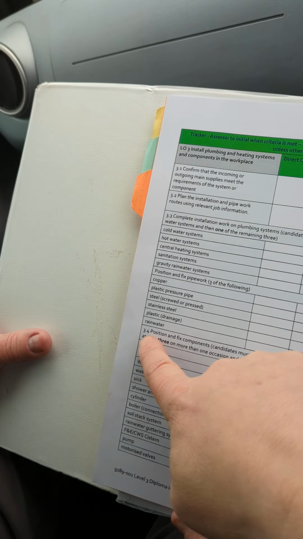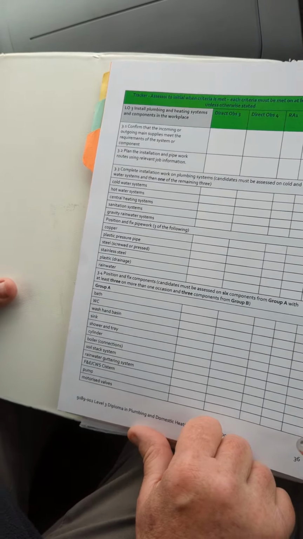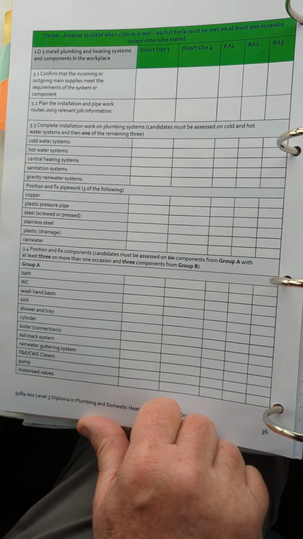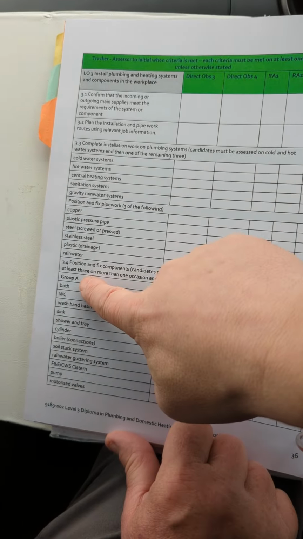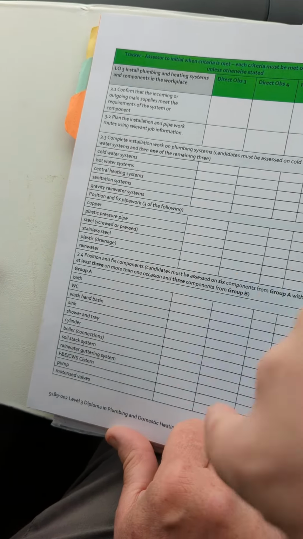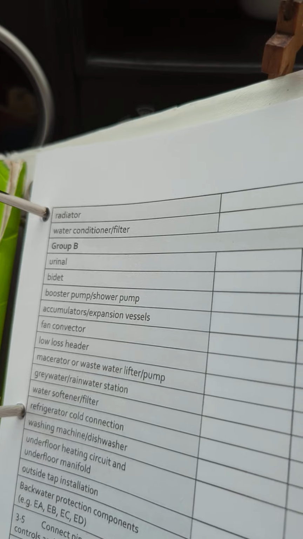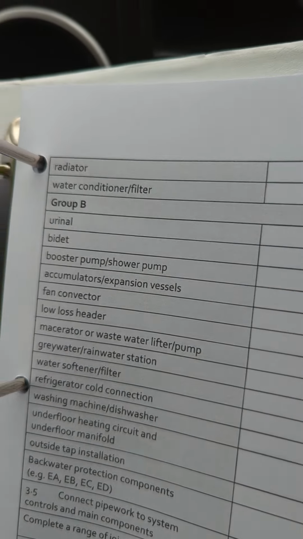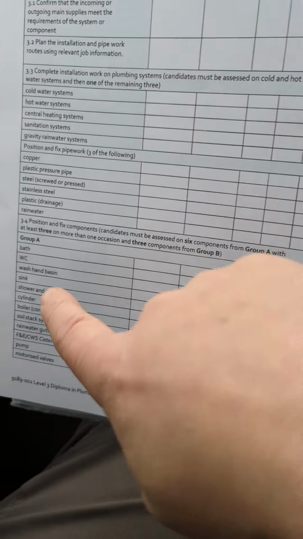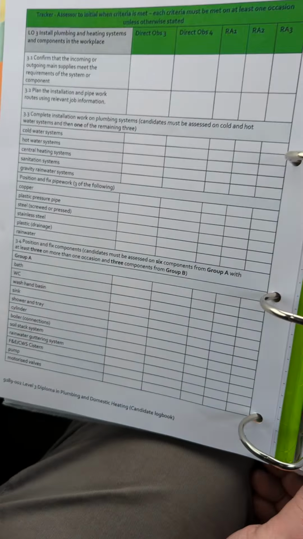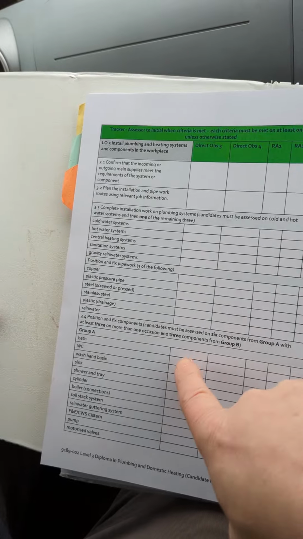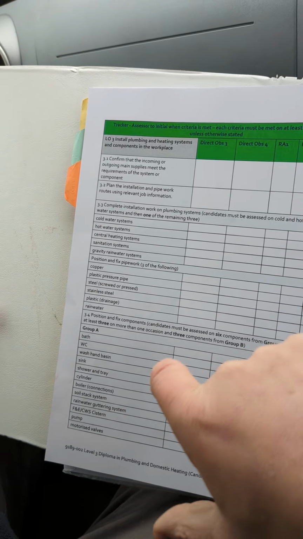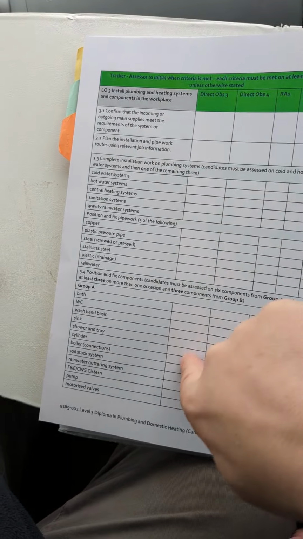Right, now it says here 3.4, it says position and fix. Candidates must be assessed on 6 components from Group A. This is Group A, and we've got bath down to motorised valves, and it continues on the other page, so be careful of this, everyone, because we go radiator, water conditioner or filter, and then it changes to Group B. So Group A doesn't finish on this page, so just be cautious of that. So whatever Tony sees you install associated with this second fixing, the major components that you're connecting to, he'll tick these off on his log sheets here.